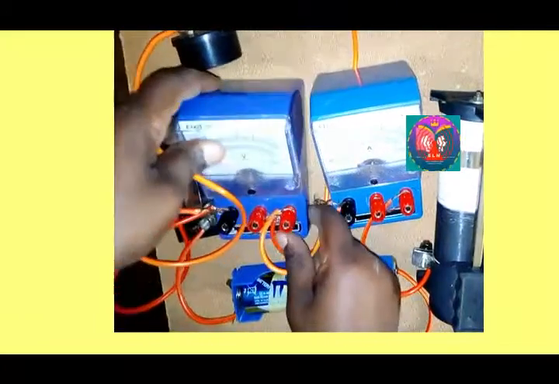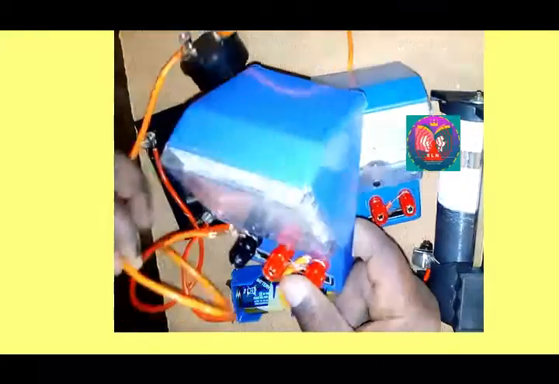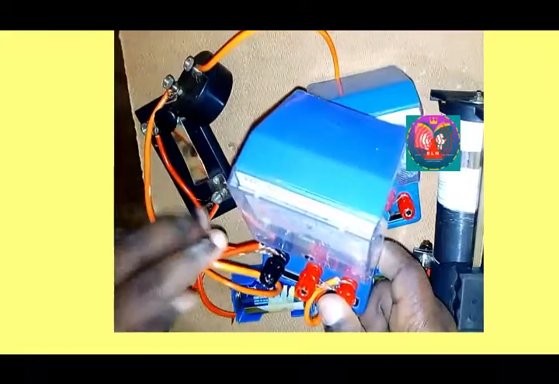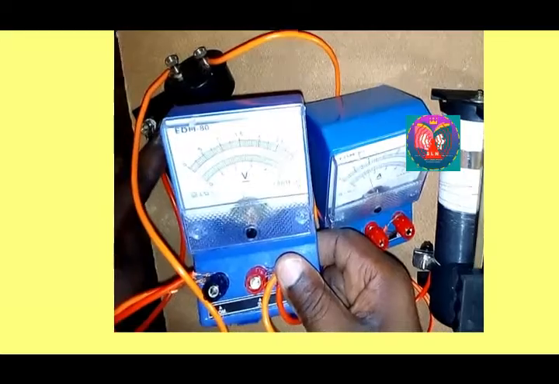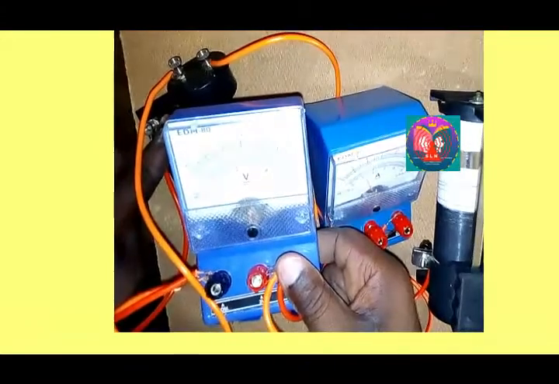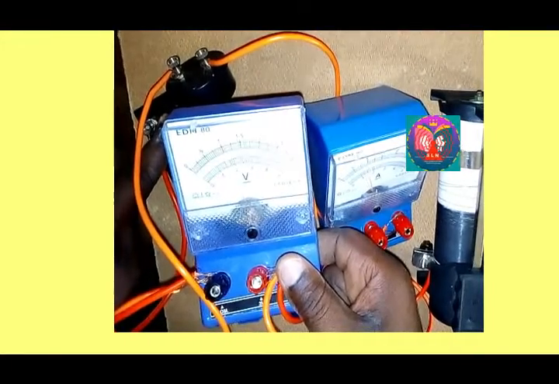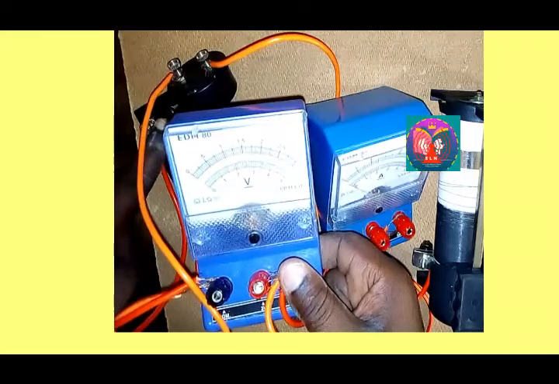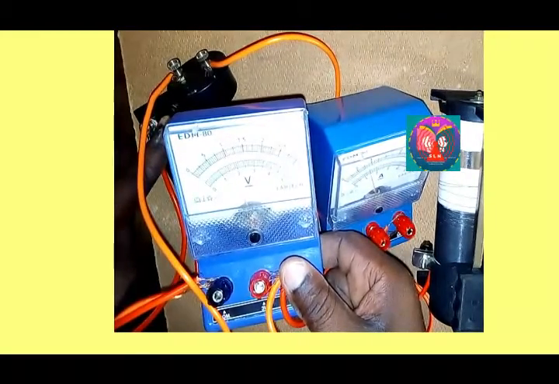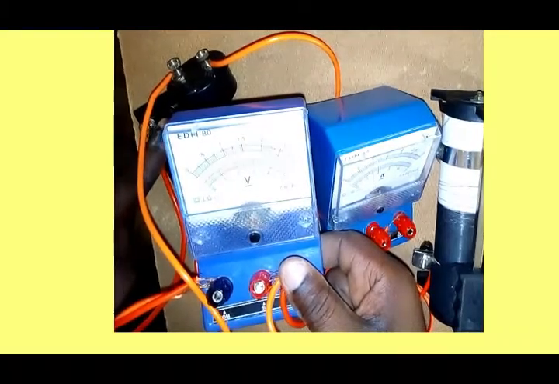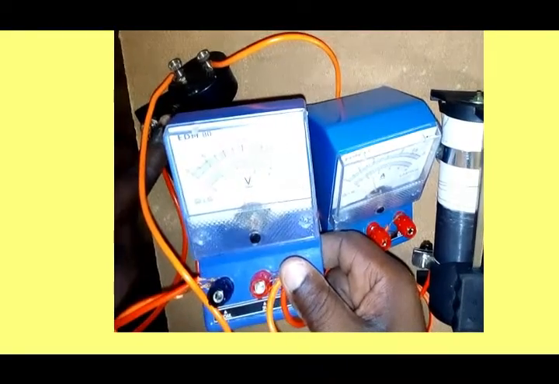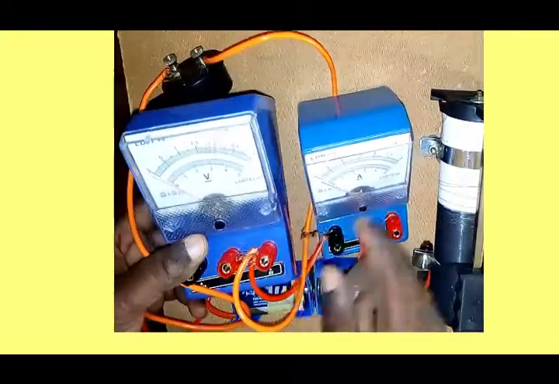When you connect, you see there is a right deflection. There is a deflection. There is a right deflection.